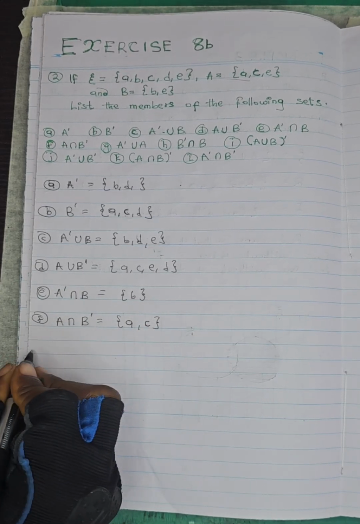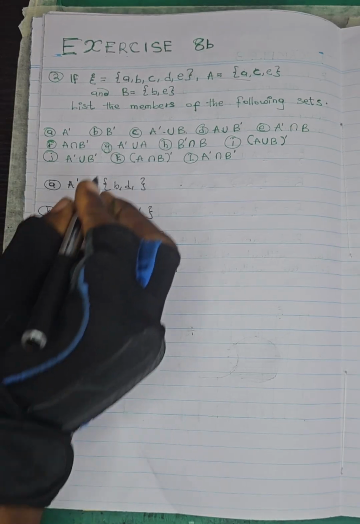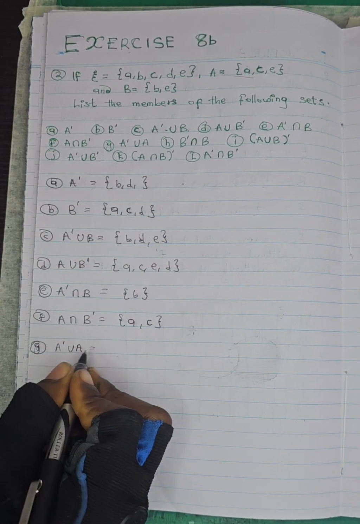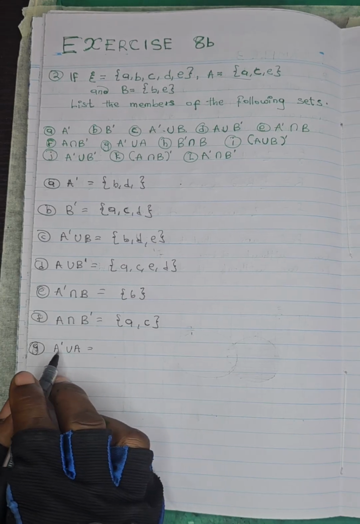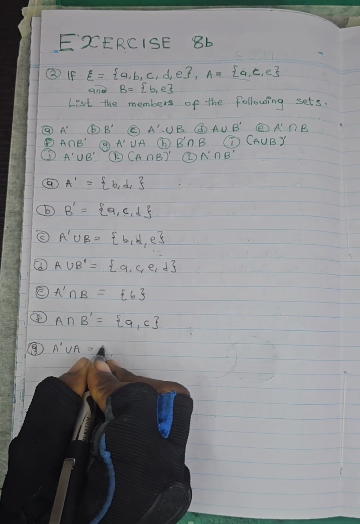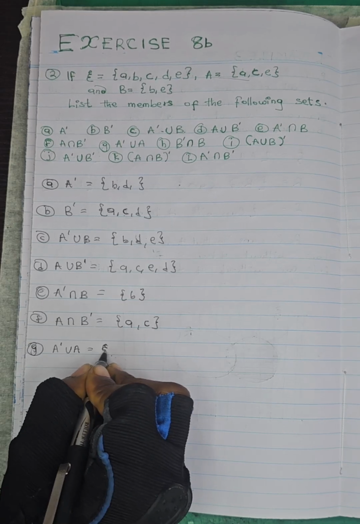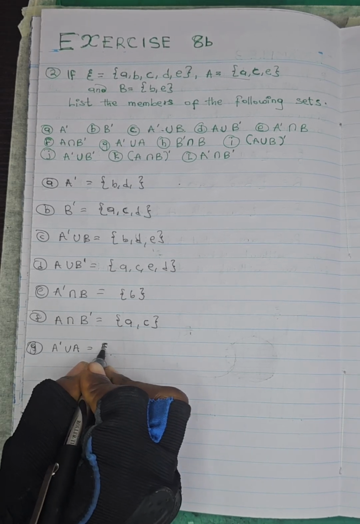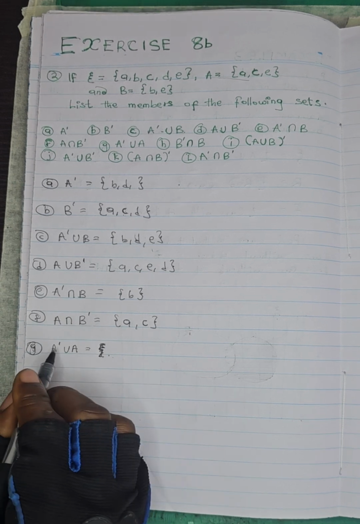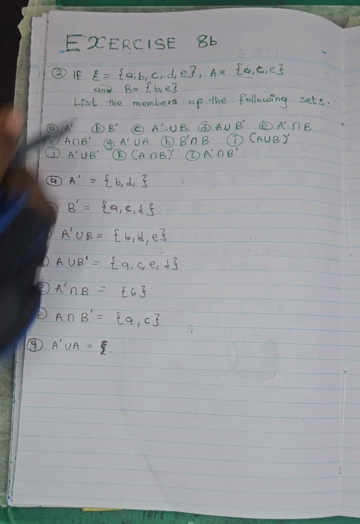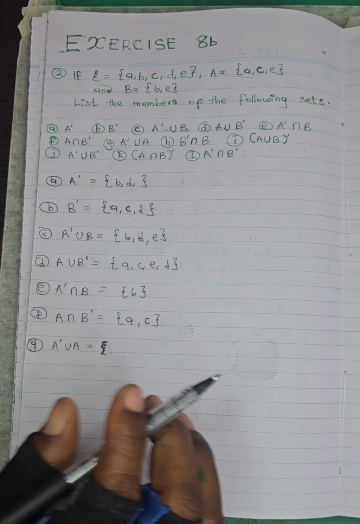So the next one is number G. A complement union A. Mind you, let me give you this hint. Any complement and its union will give you a universal set. This will simply give us our universal set. I'm having issue writing this universal set symbol, because the complement is simply the number in the universal set that is not in A. So when you combine number that is in universal that is not in A plus number in A, it will give you total universal sets.